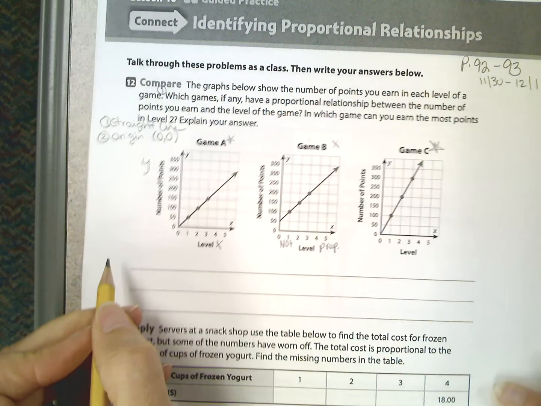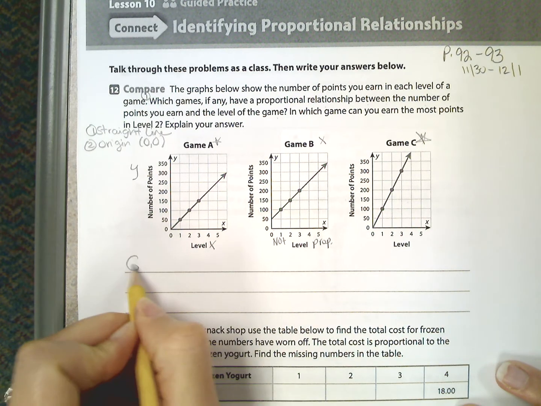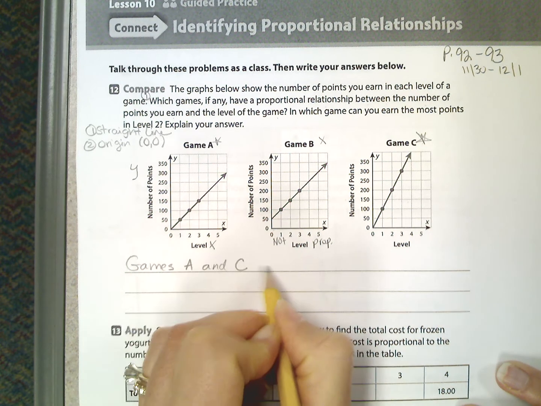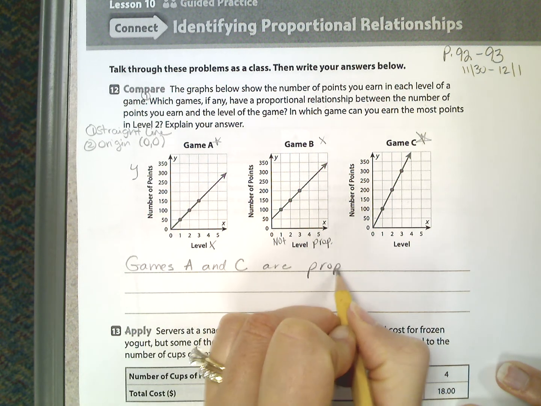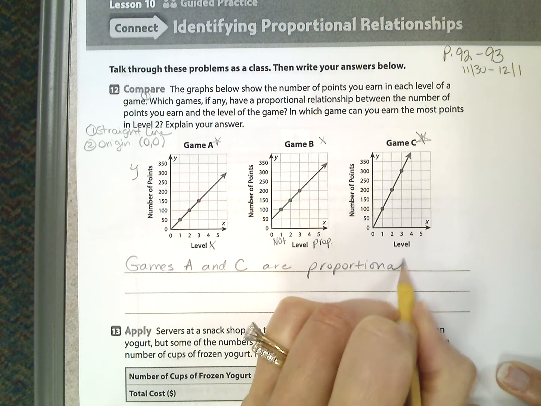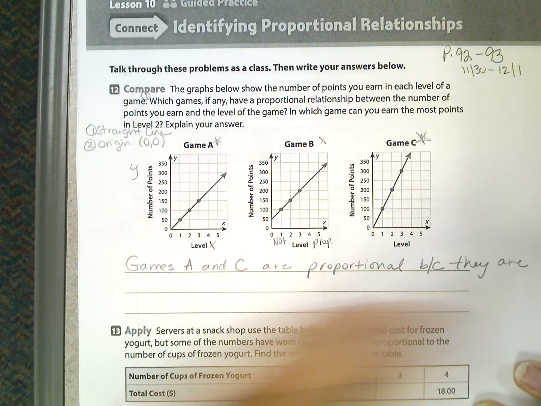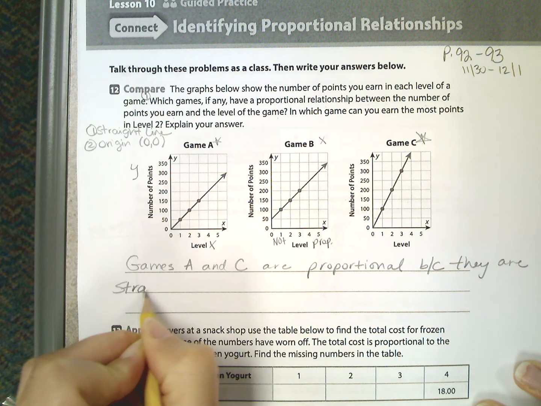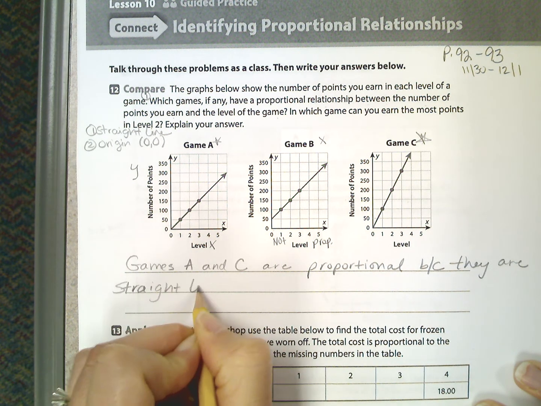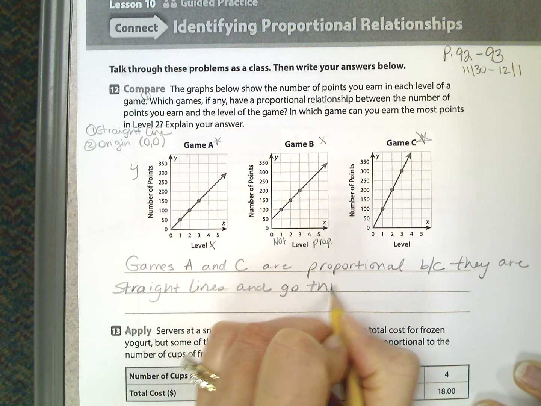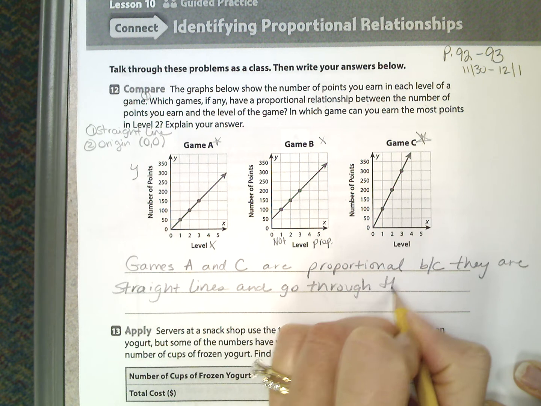Okay, so for question 1, we're going to say games A and C are proportional because they are straight lines and go through the origin.